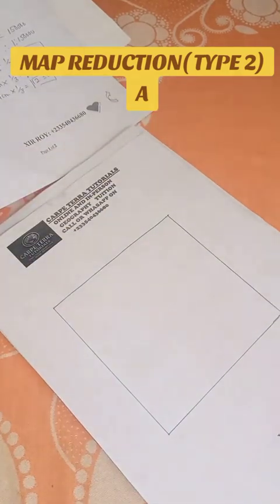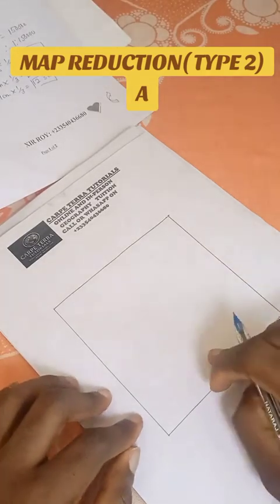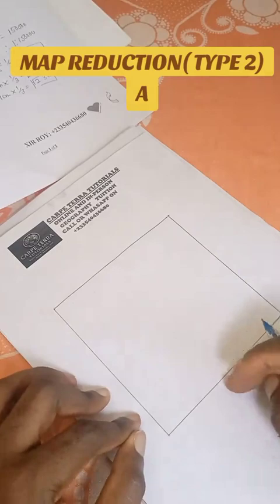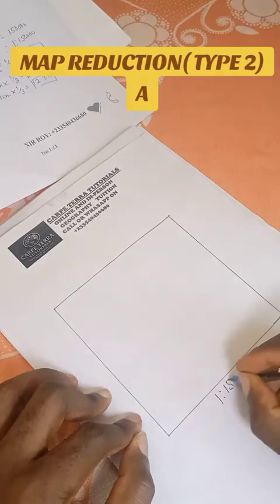And as you know, as a geographer, you should know the properties of a good map. A good map should have a scale. So you put down the new scale under this. What is the new scale? It is 1:150,000.